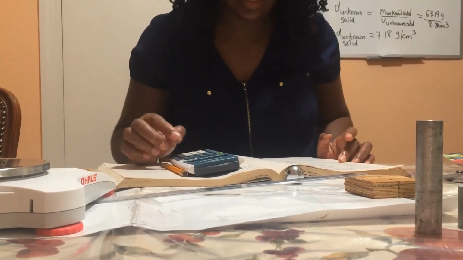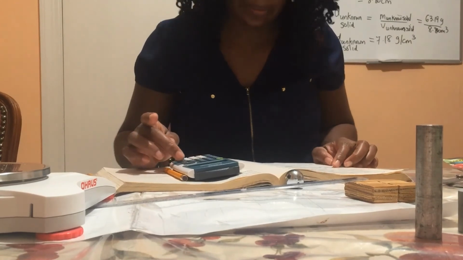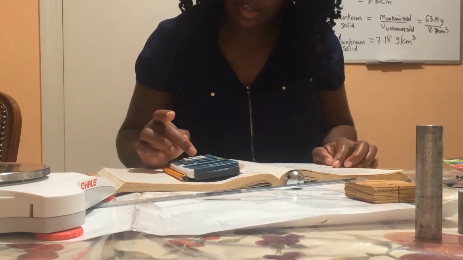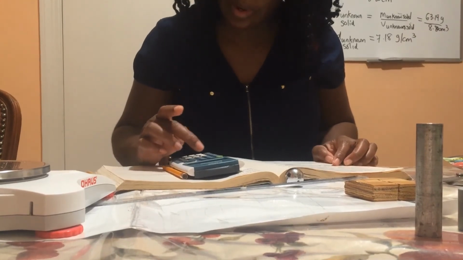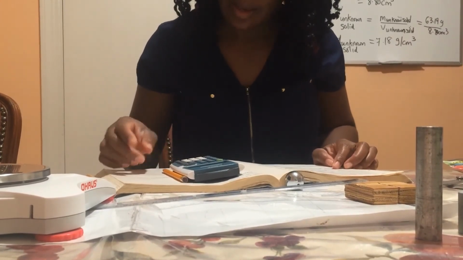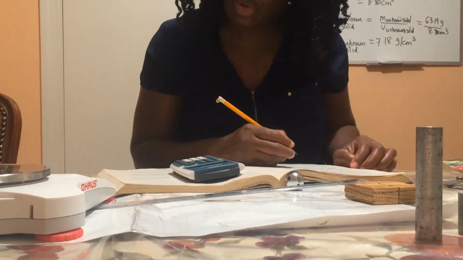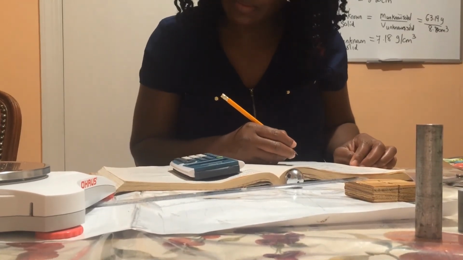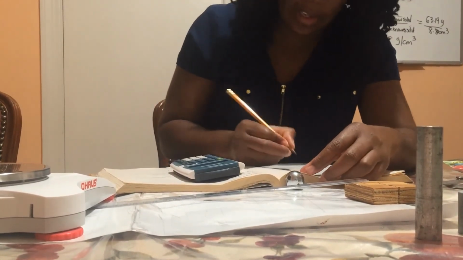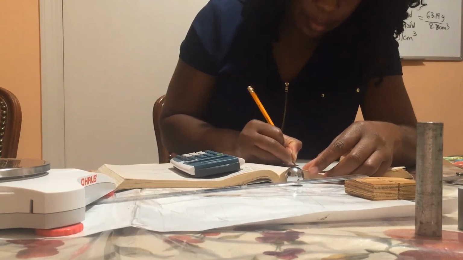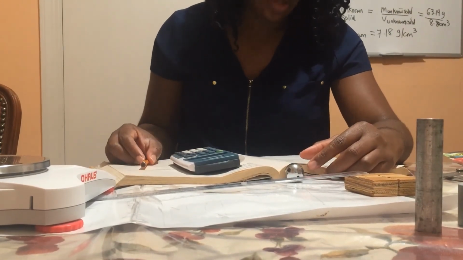I will go ahead and calculate the volume. So the length is 7.00, the width is 5.10, and the height is 1.75, and the volume of the wooden block is 62.5 cubic centimeter. Now I have the mass and volume.